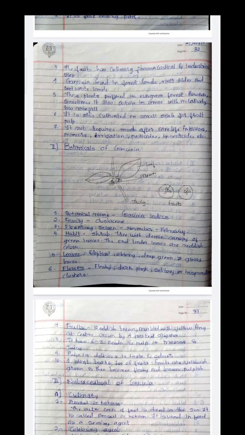So the habit of this plant is a shrub or tree with a dense canopy of green leaves. The tender leaves are reddish in color. जो मोस्टली ये गार्सिनी का प्लांट एज अ श्रब और ट्री में रहता है और द फुल प्लांट the plant is full with the dense canopy of the leaves and the tender leaves or the younger leaves are red in color or reddish in color.